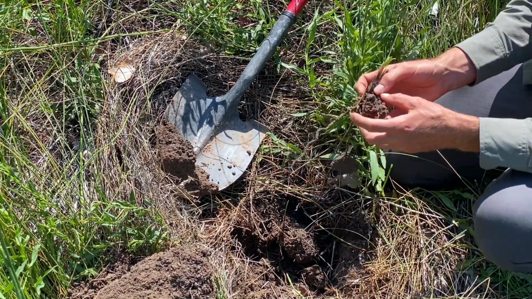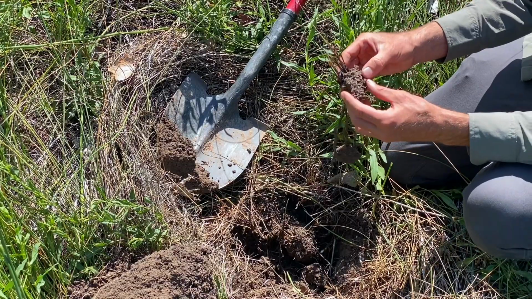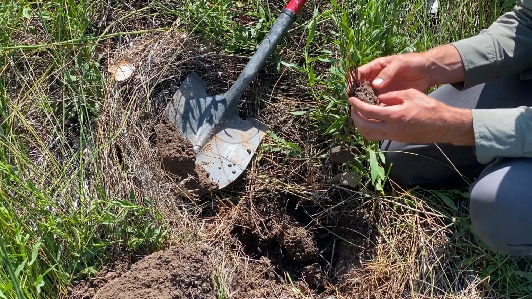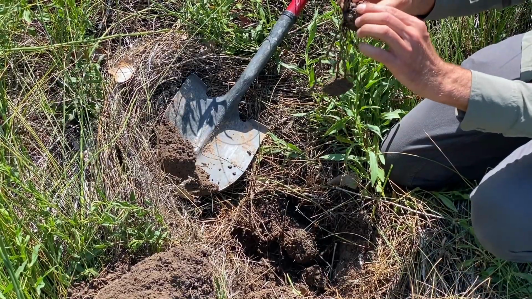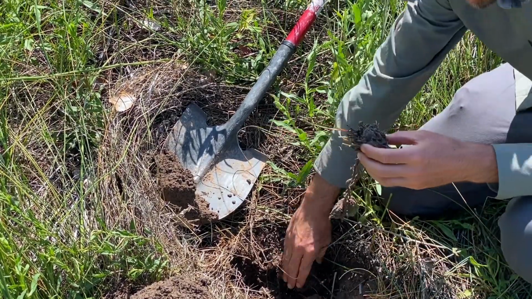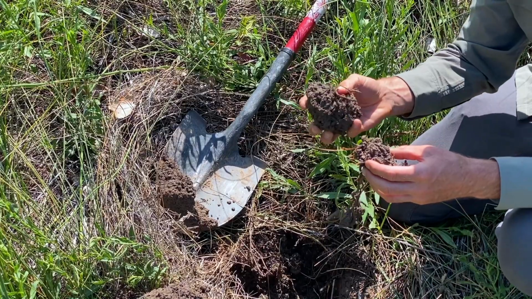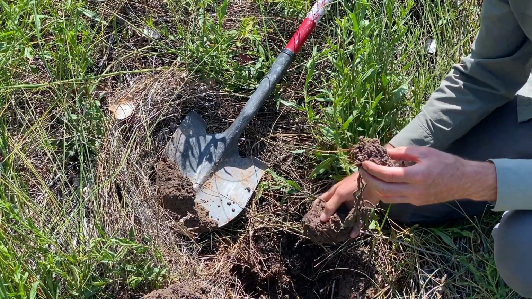That A layer and that organic material provides a lot of good soil structure, which we've mentioned in other videos. So essentially you can see how this soil is holding together in little clumps. That's really kind of provided by that organic material.